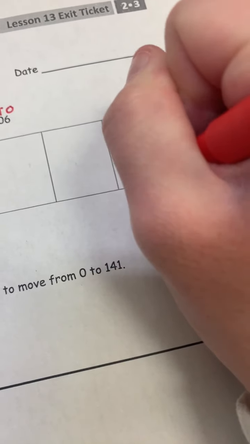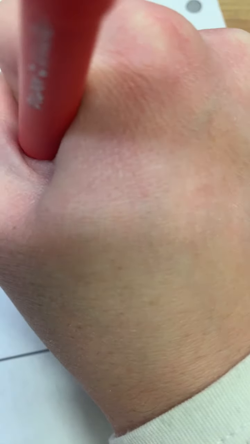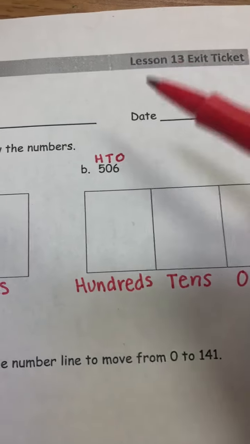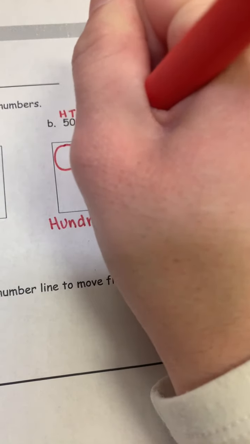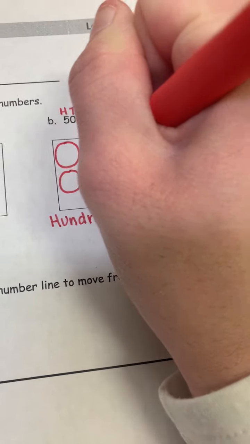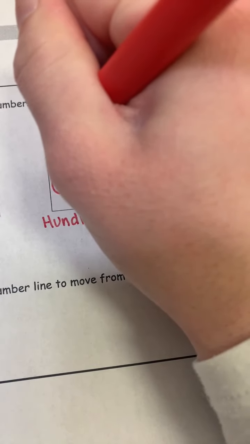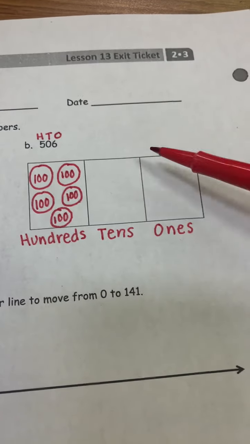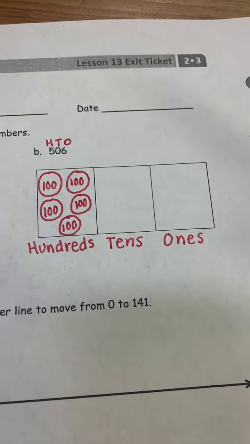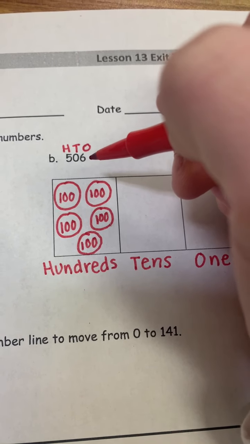And then we'll do the same here as well. All right, so let's start with our hundreds. So again, we have the same amount, so we're going to draw 5 circles. And again, labeling them 100 each, since this is our hundreds place. Now this time, our tens place is 0. So we're going to keep this blank.